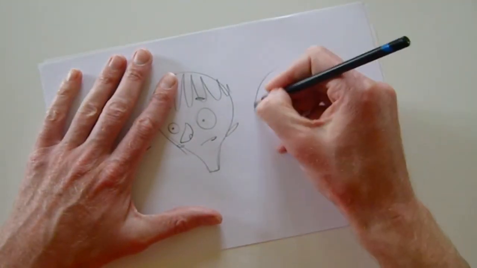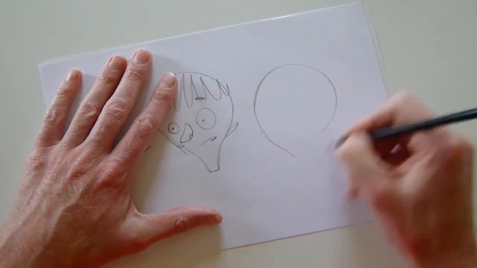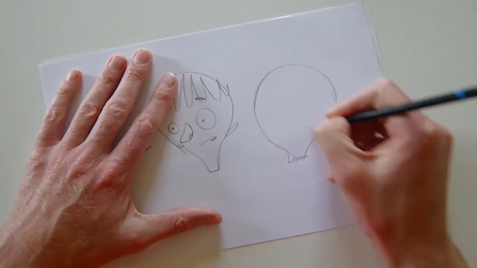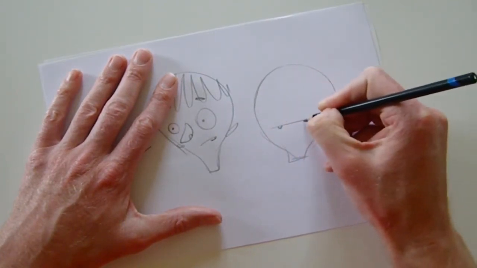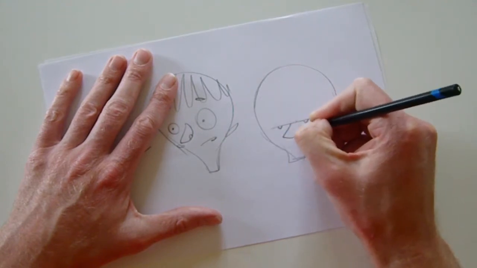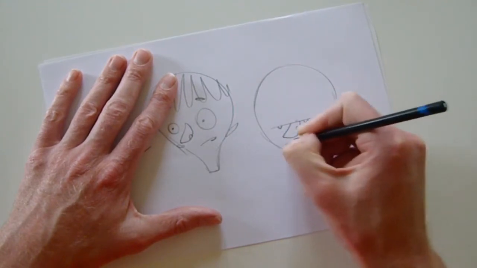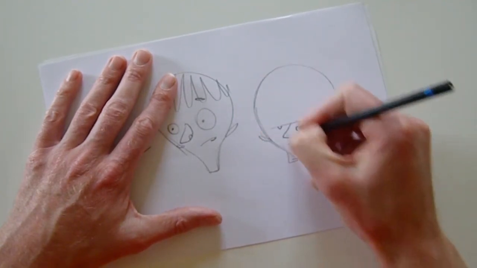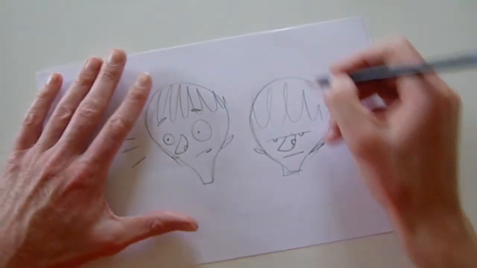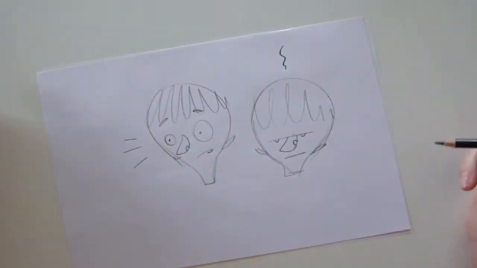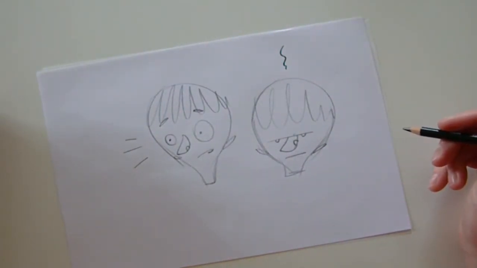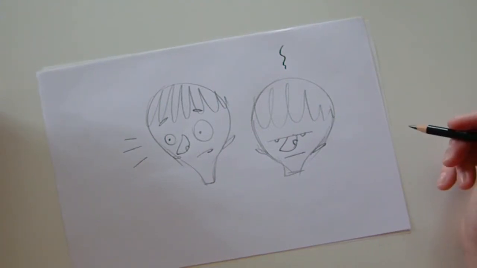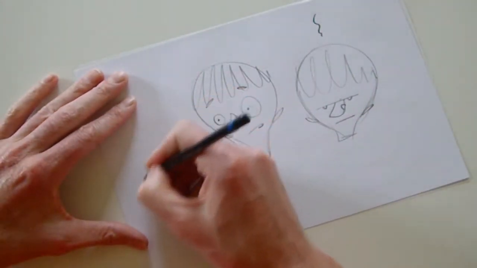Or how about this? Again, you can tell from his expression what kind of a mood he's in. But we can further enhance what we're doing here by simply adding a little fuming plume of smoke above his head. Again, a comic convention. Or this.